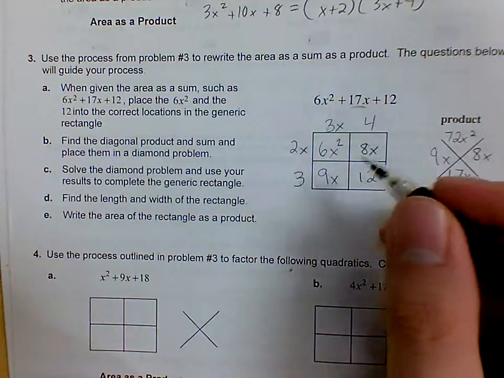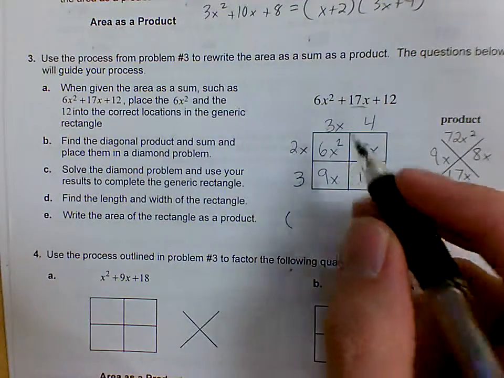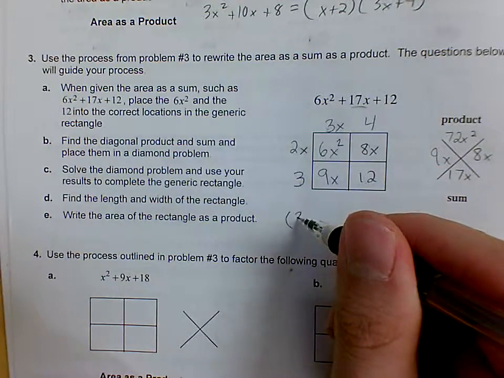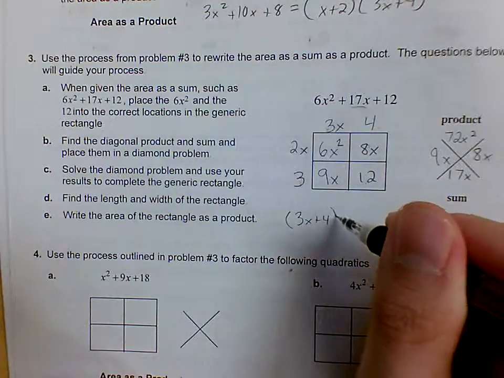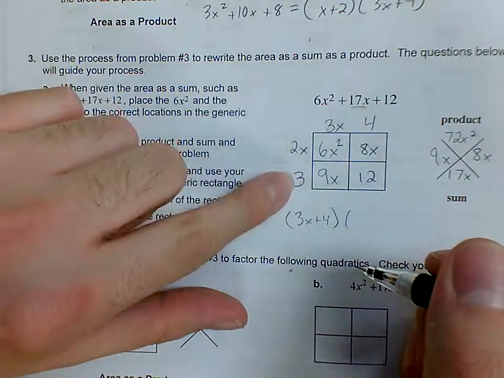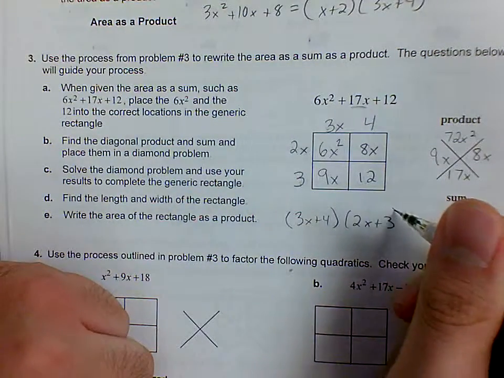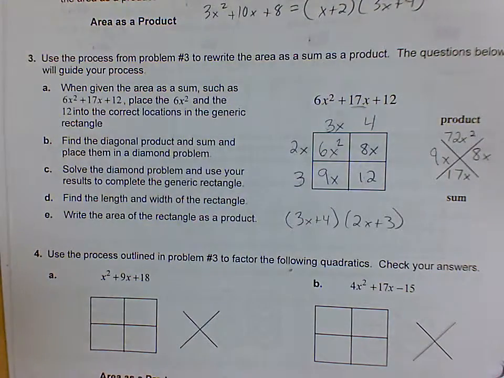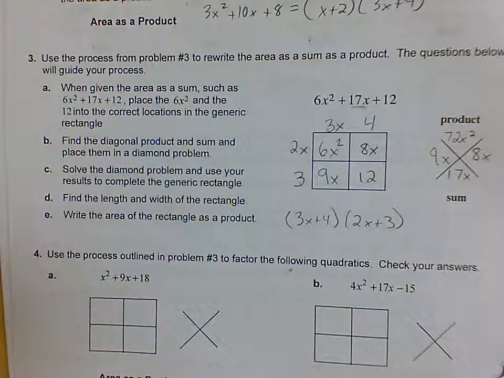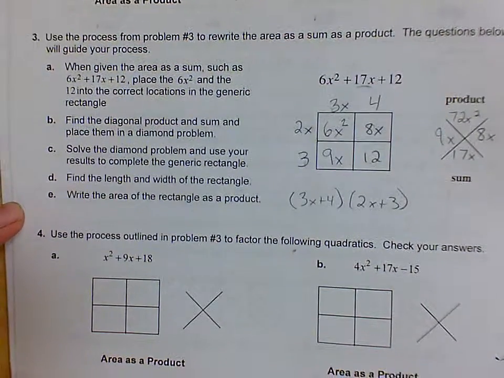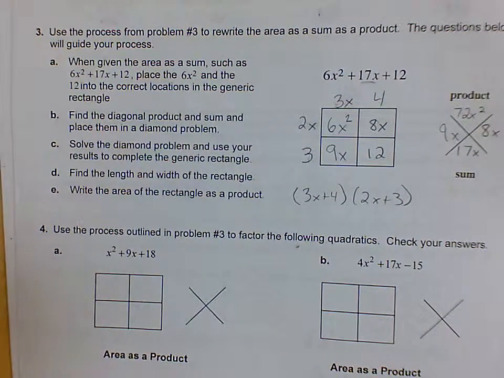So I know my area as a product is going to be the 3x plus 4 times this one that's now in order for us, 2x plus 3. Okay. Nothing's backwards like it was in the other box, so that's why it's nice to set it up this way and why I will always set it up this way in class. All right, and on the next question, we are going to use the process outlined in problem number 3 to factor the following quadratics.